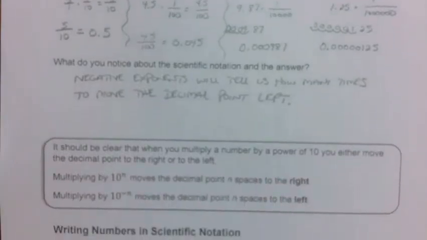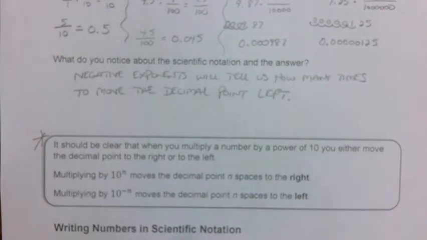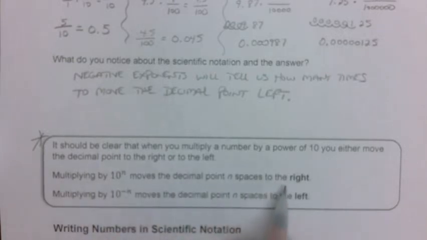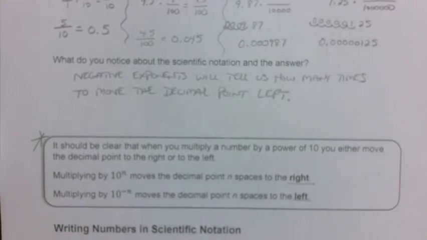So in our box, we have a nice little summary of what we've done so far. It should be clear that when you multiply a number by a power of 10, you either move the decimal point to the right or to the left. Multiplying by 10 to the nth power moves the decimal point n spaces to the right. When that exponent is positive, move the decimal point that many times to the right. Multiplying by 10 to the negative nth power moves the decimal point n spaces to the left. So if you just pay attention to the sign of the exponent, you will know right away if you're moving your decimal point to the right or to the left.